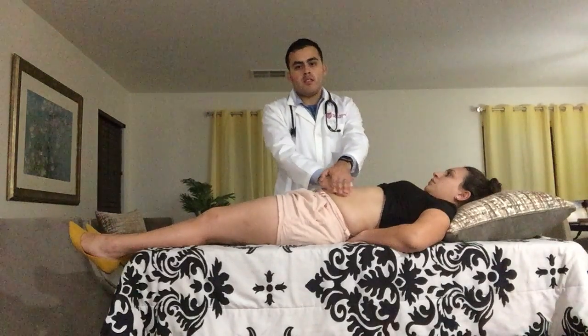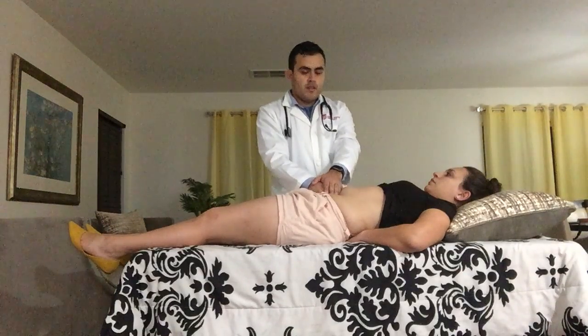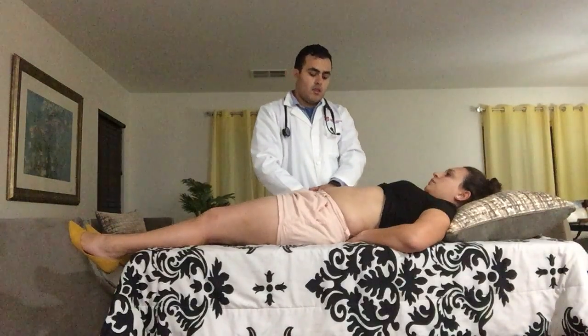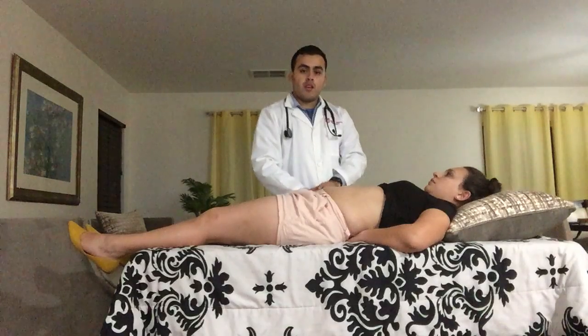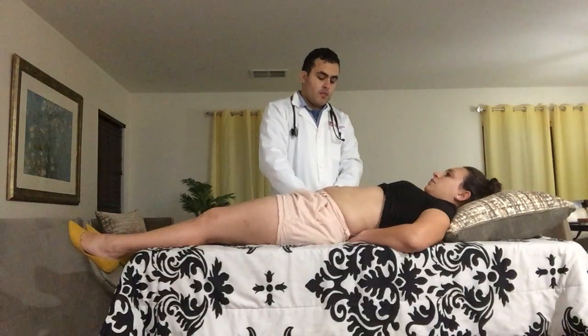And when I'm pressing on the abdomen, I'm checking my patient's face to see if there's any grimace or any guarding or any pain being reflected on the body.